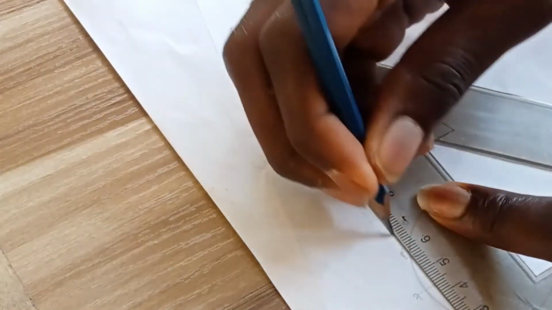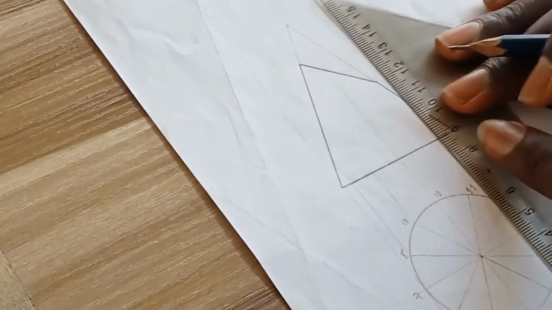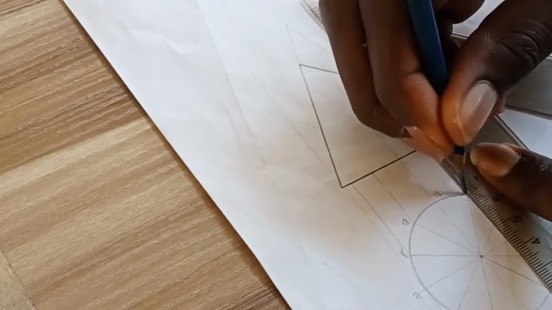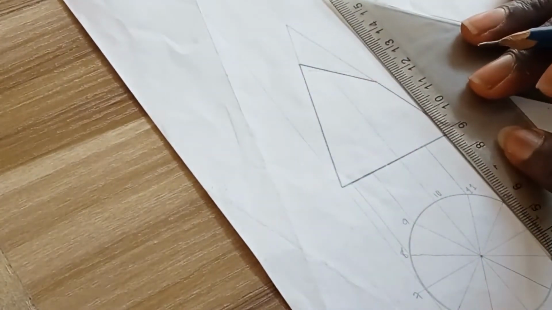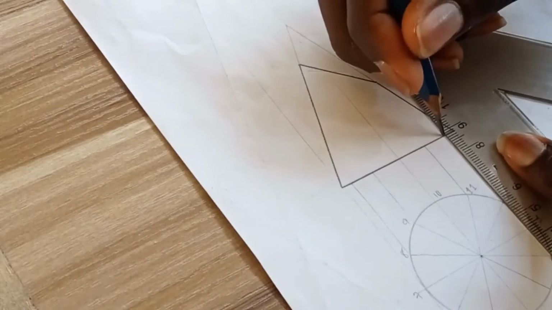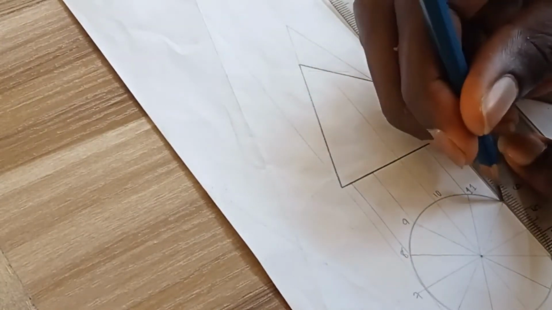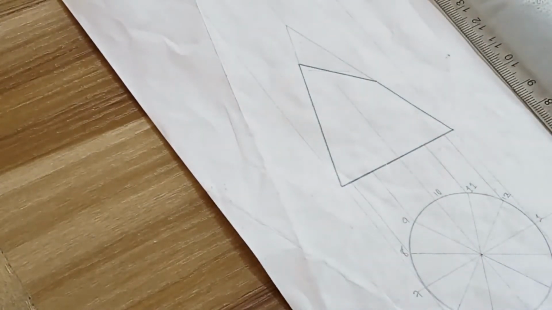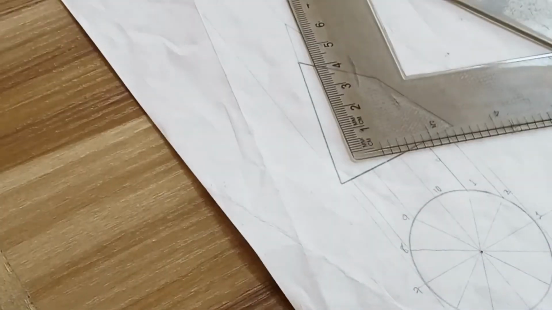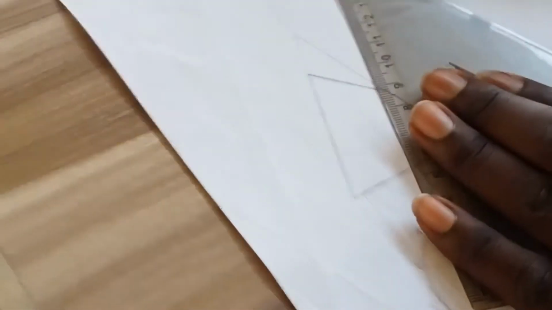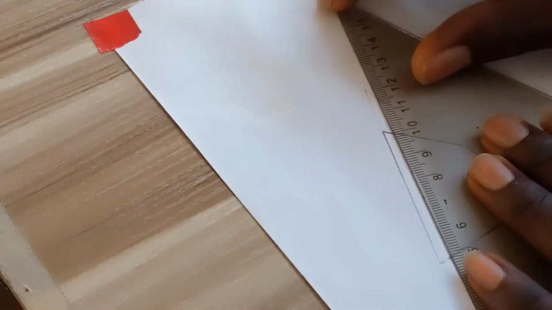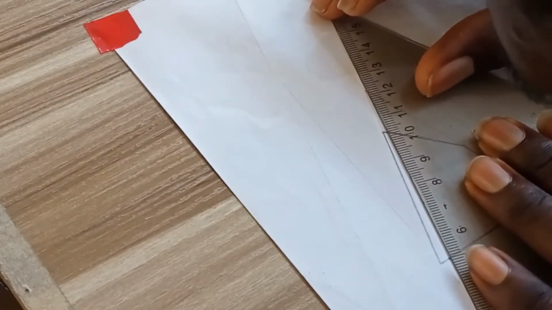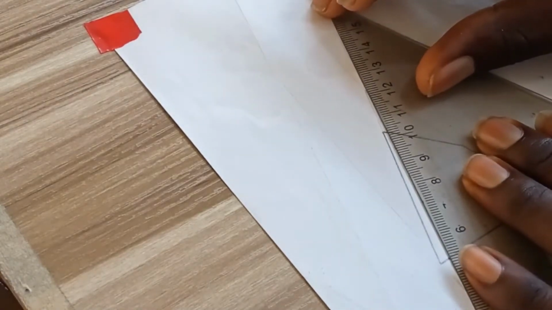Okay, next up we just draw perpendicular or vertical lines from each point on the semicircle of the plan. All those points on the semicircle of the plan closest to the base of the triangle, which you numbered when you split the plan, you just extend them or drop vertical lines from them, as you can see. It's very easy to do. You just have to place your set square on your T square and extend the lines upward. Just draw vertical lines.